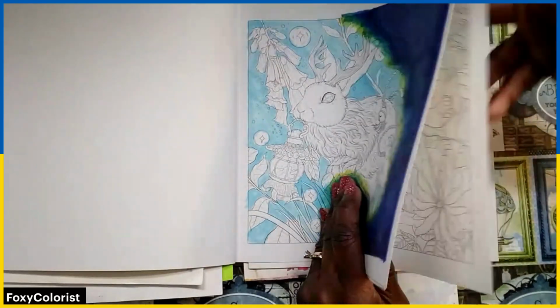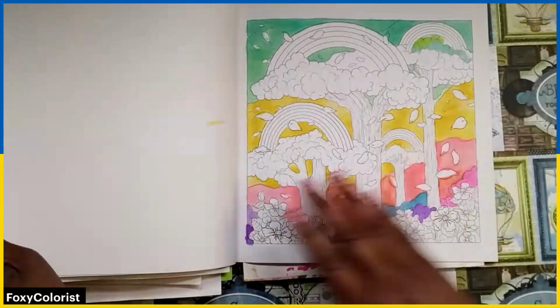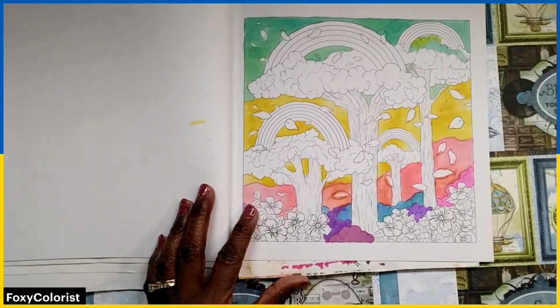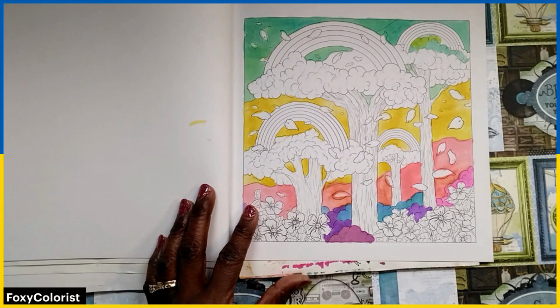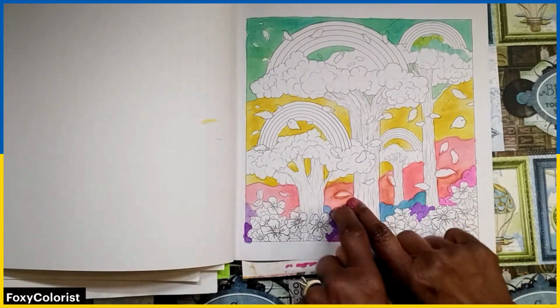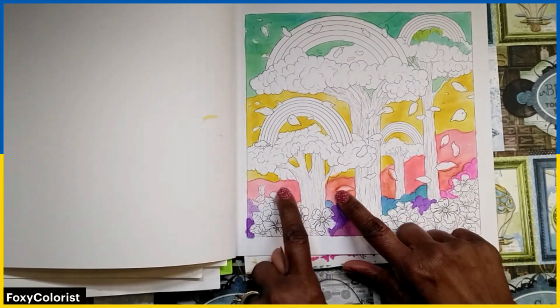This one. So that was a challenging one too. So now this one right here is the one. I was trying to create my own little cotton candy land. It's gonna require some cleanup, but I really like it. Right here, I used two color alcohol markers for this particular color right here. And the lighter color was perfect.